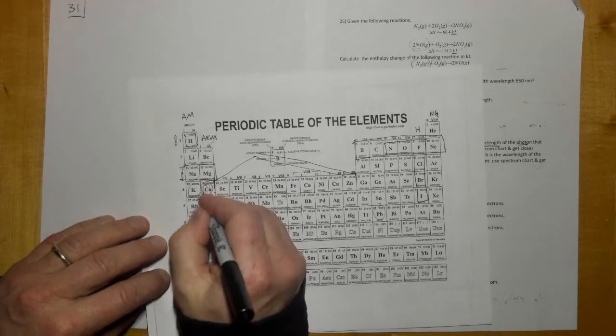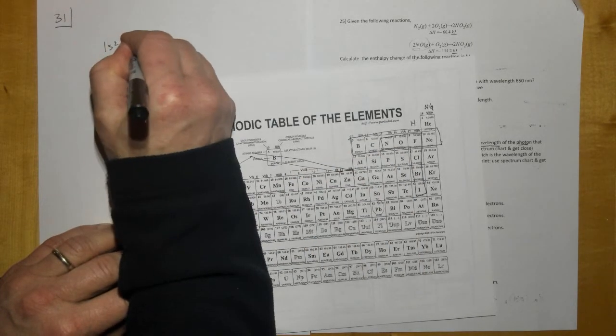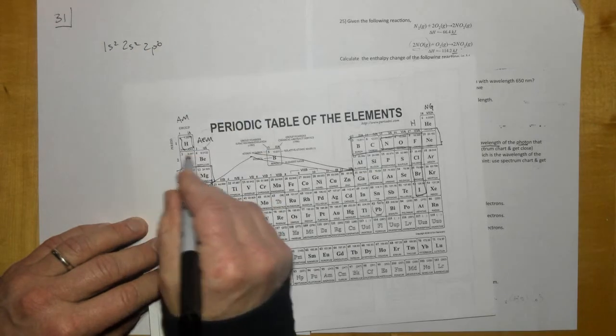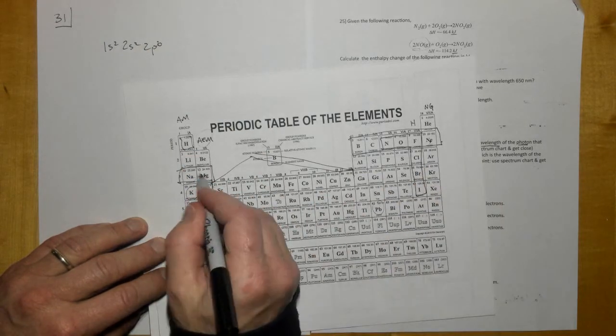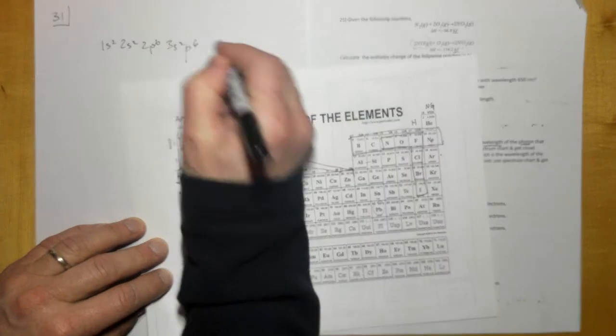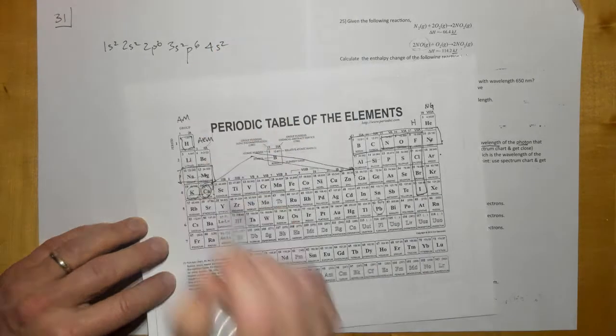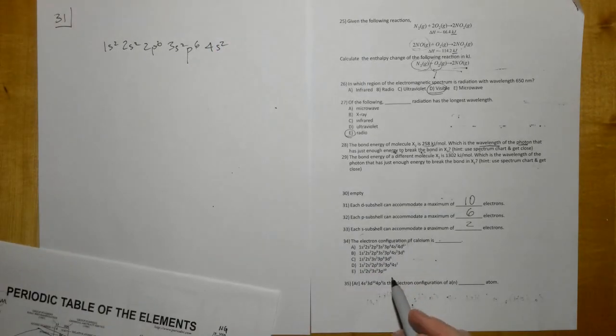The electron configuration of calcium. So calcium right here. Start from the top. 1s2, 2s2, 2p6. That gets us to here. 3s2, 3p6, and then this would be 4s2. So match that up right here, and I believe that is letter D.